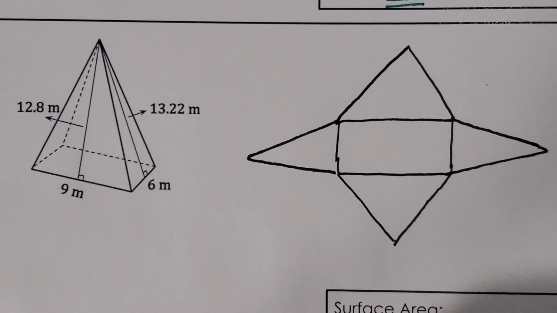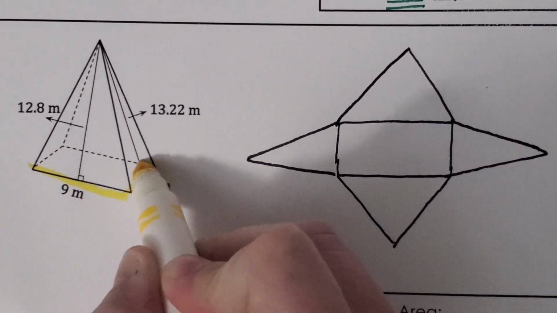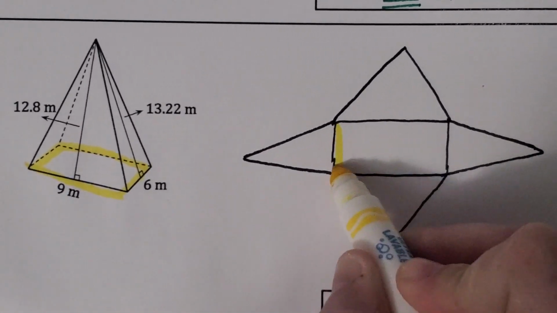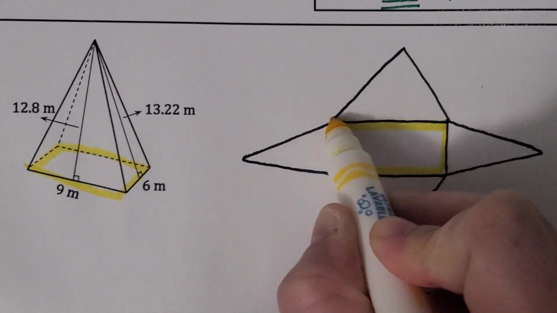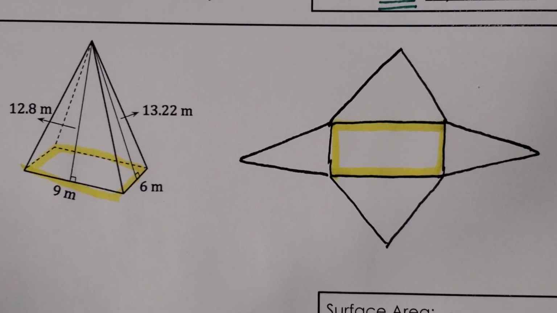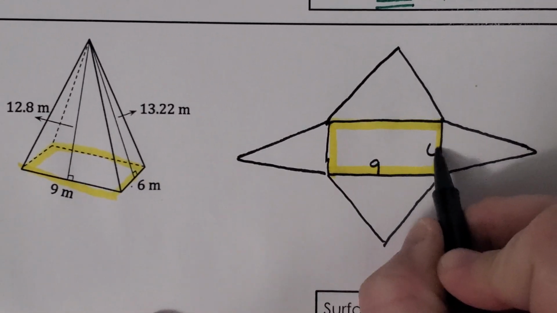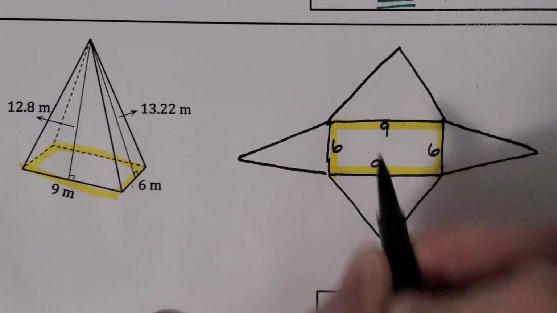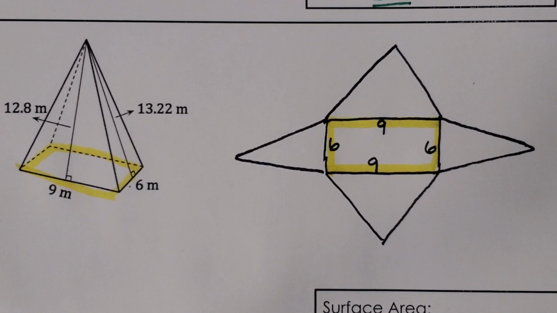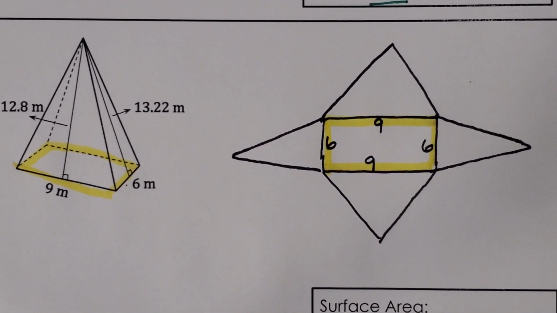So on this pyramid, I still have a base. This base just so happens to be a rectangle, so I can see it in my 3D shape, and then I can also highlight it in my 2D net. After I highlight that, I can see that my long side is 9, my short side is 6. So I'm going to label all of those. From there, I can see that I have 2 different sizes of triangles. So I'm going to use 2 different colors.